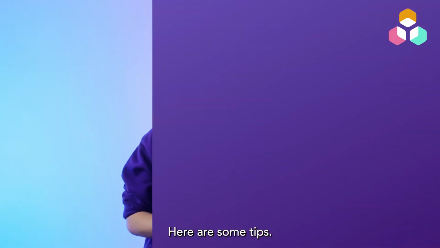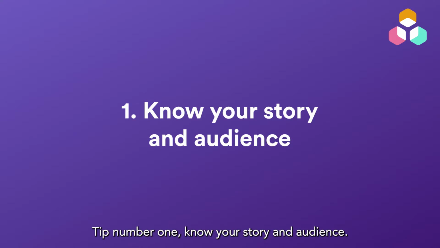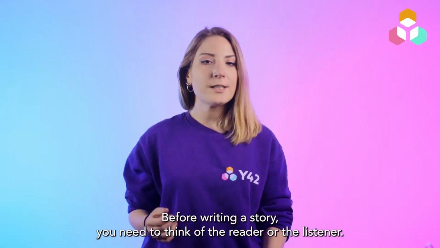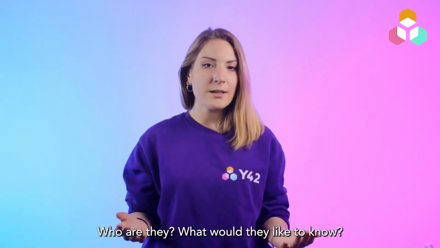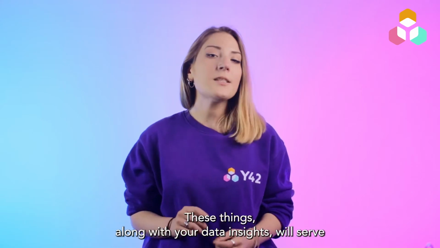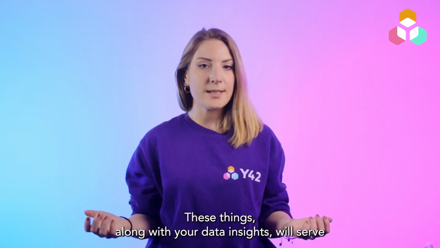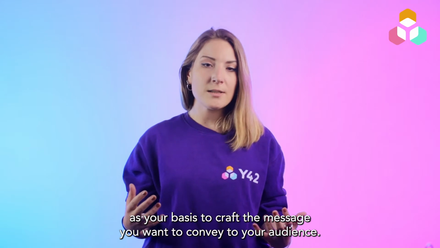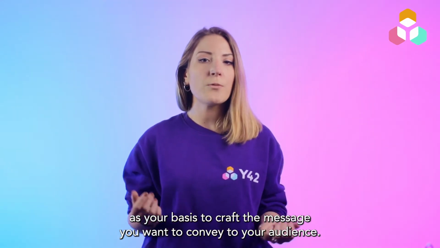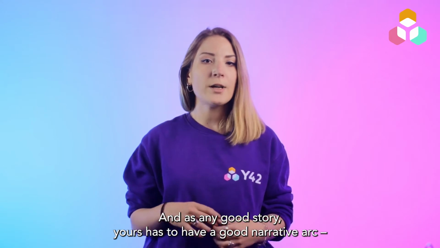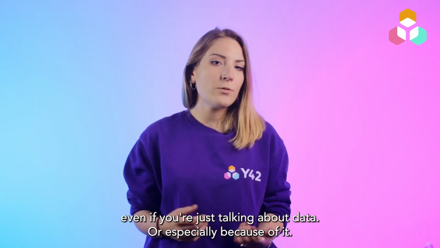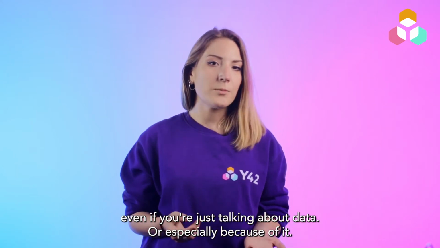Here are some tips. Tip number 1, know your story and audience. Before writing a story, you need to think of the reader or the listener. Who are they? What would they like to know? What do they need to know? These things, along with your data insights, will serve as your basis to craft the message you want to convey to your audience. And as any good story, yours has to have a good narrative arc, even if you're just talking about data, or especially because of it.